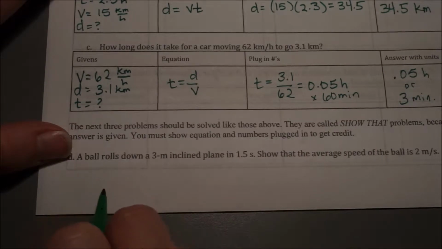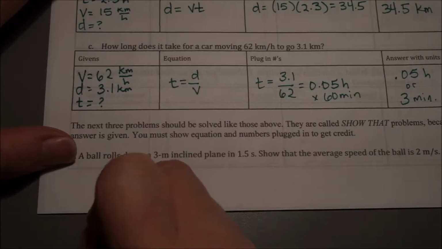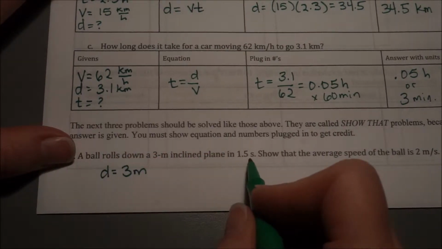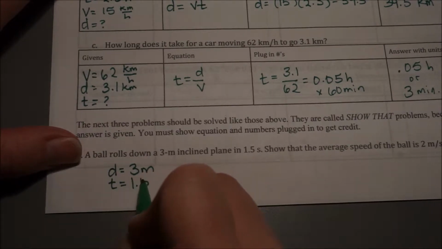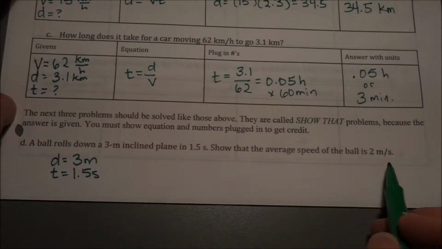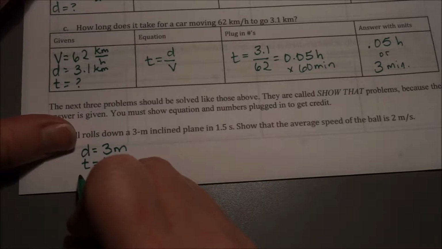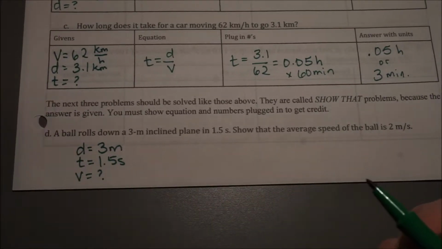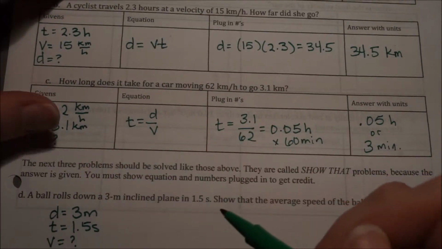In this question, a ball rolls down a 3-meter incline, so the distance is 3 meters. And it takes 1.5 seconds. That is a time. And it says show that the average speed is 2 meters per second. So I'm going to calculate the speed on my own. Now I'm going to call speed velocity, because we can do that for right now for our calculation purposes, since our equation has a v in it.